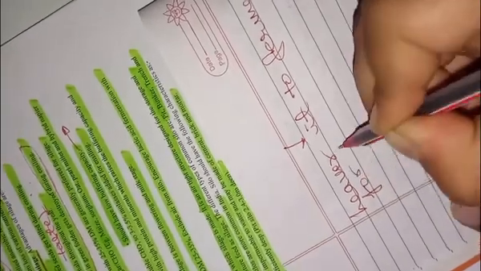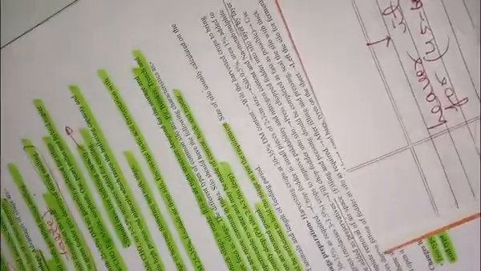Next, the last point is, leave it for fermentation. Leave it to ferment for 45 to 60 days. Okay, so this is the complete procedure of silage making. Okay, so let us now move ahead.